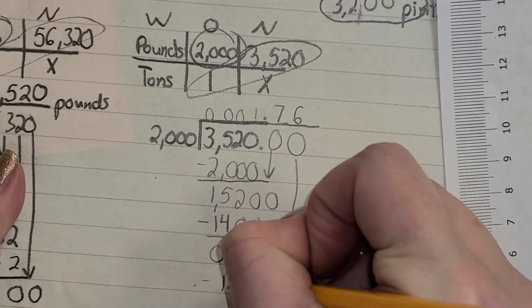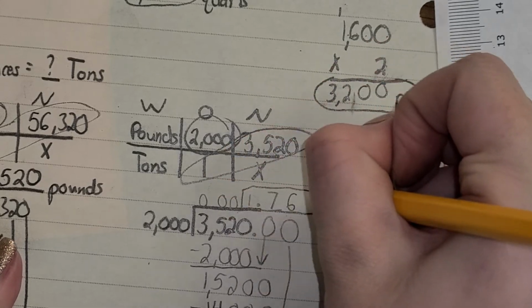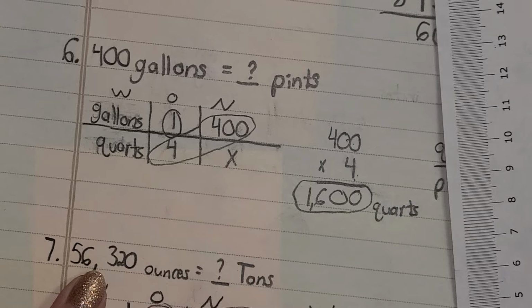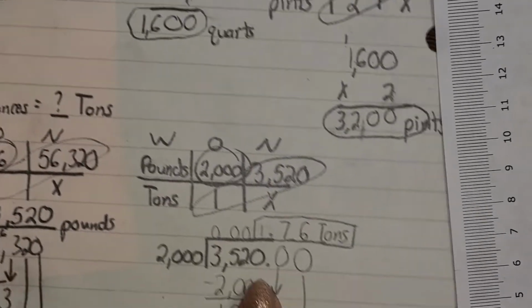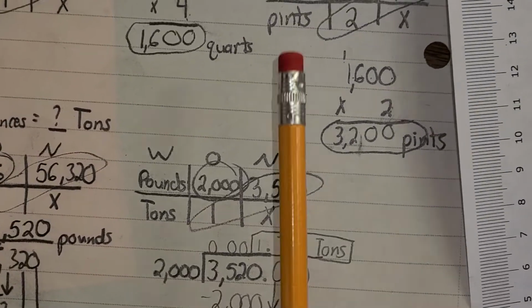If we subtract, we have nothing left, and I have no more numbers up top. So 56,320 ounces is equivalent to 1.76 tons.